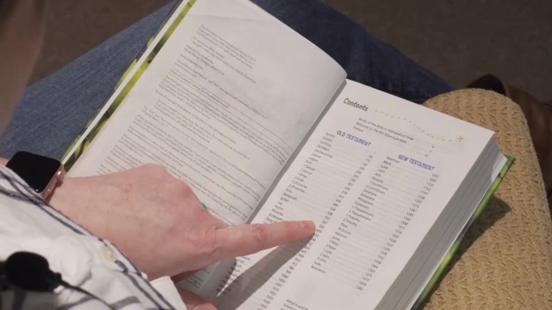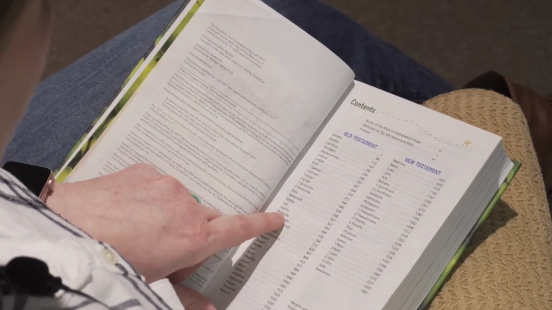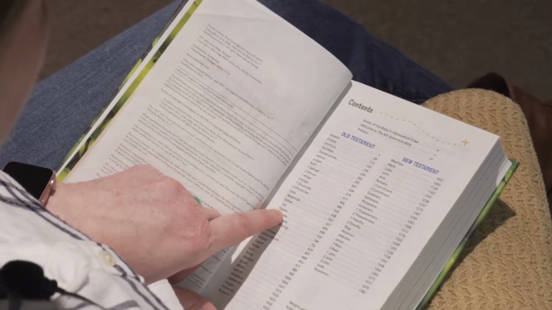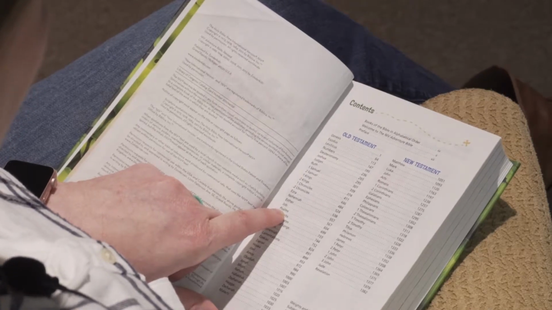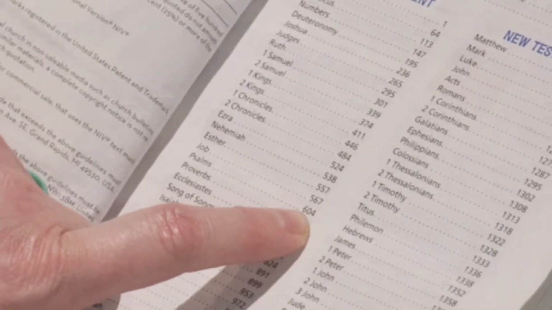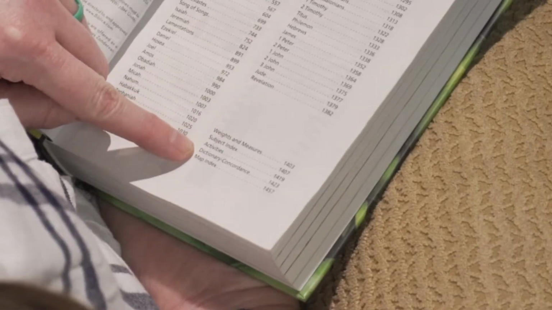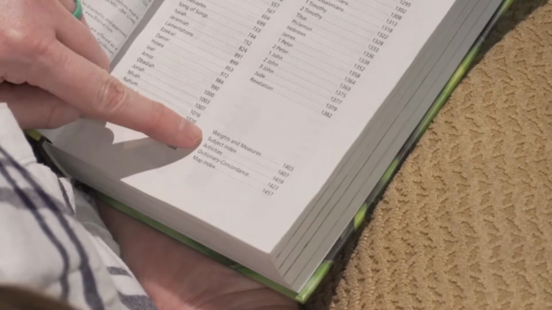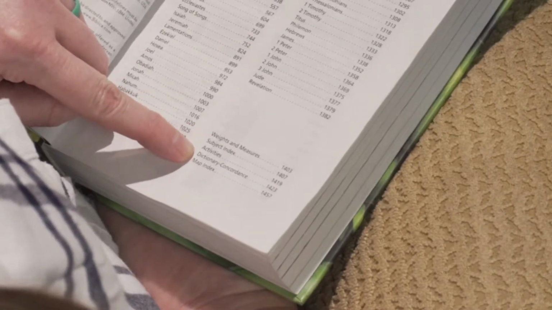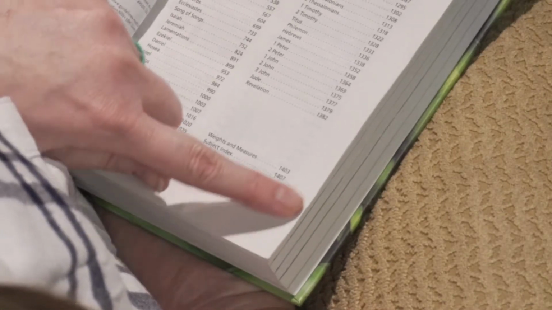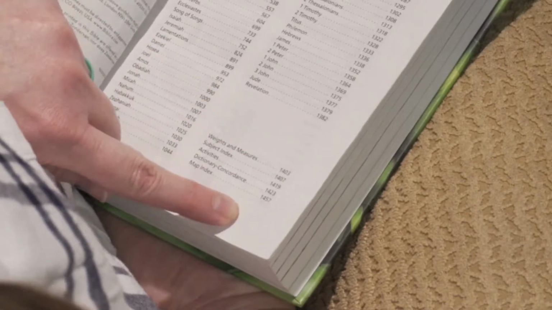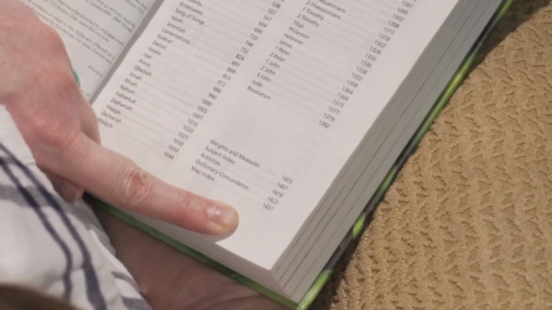This table of contents works like every other table of contents. It gives you the book of the Bible, and then it tells you what page it starts on. We also have on the table of contents some other information, such as the weights and measures chart. There are some maps and a concordance. So these are things that you can use as well when you are talking about the Bible.